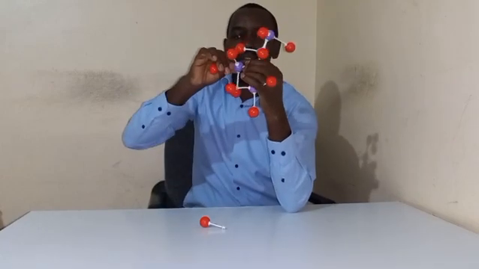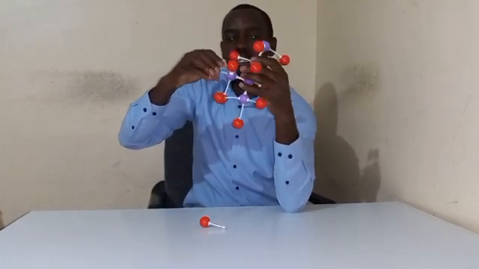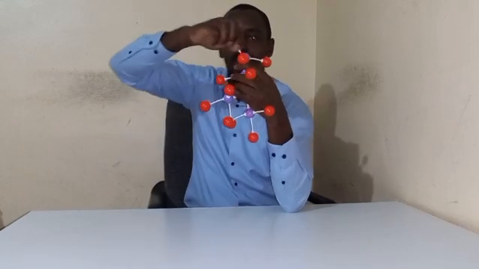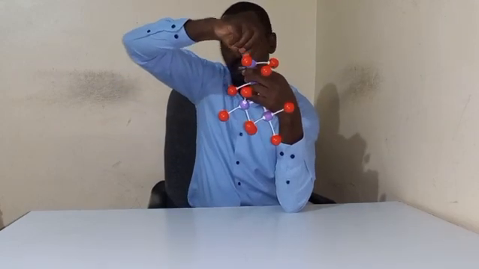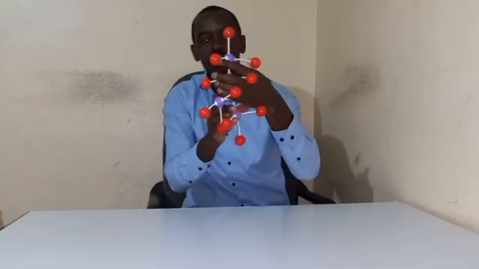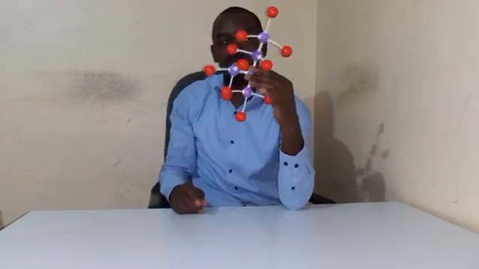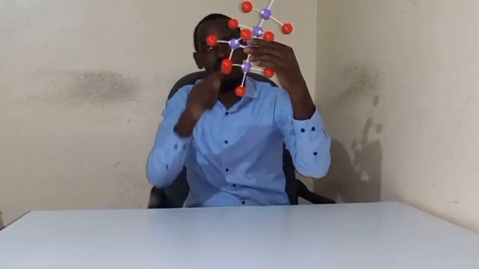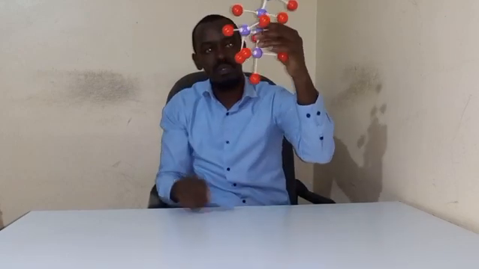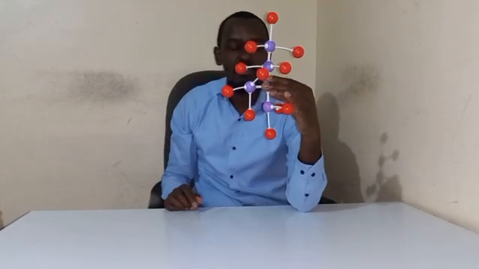Then in that case, for the hydrogens, I have to be careful that every carbon must have a maximum of 4 bonds. These are 1, 2, 3, 4. So that is the second isomer of pentane.